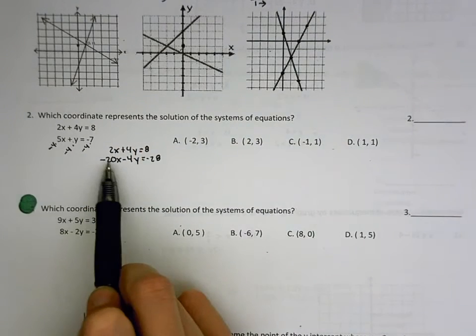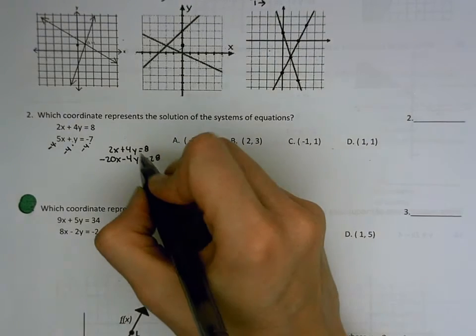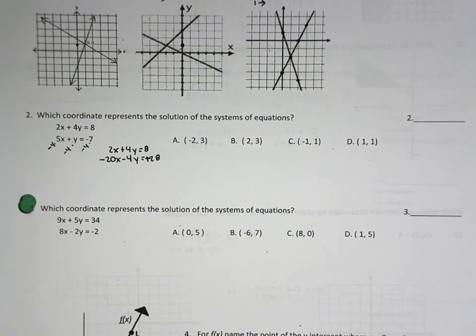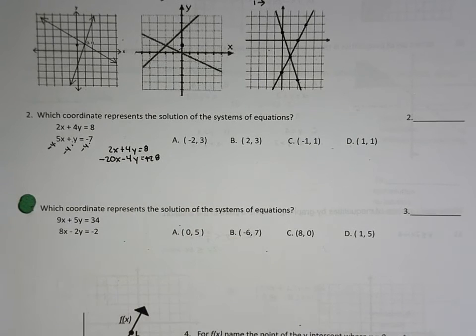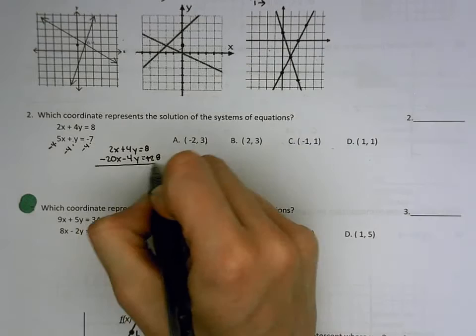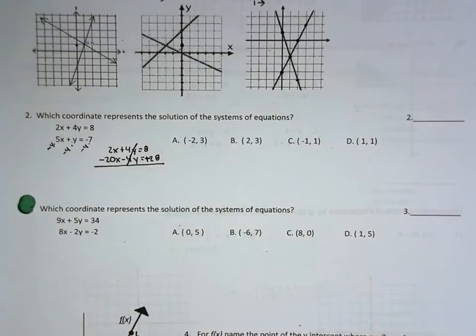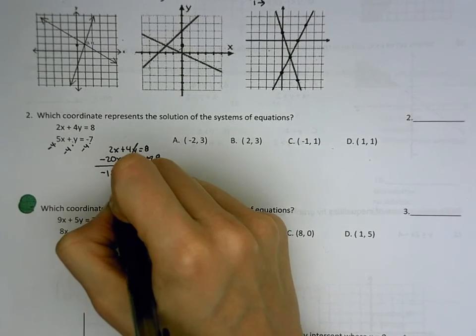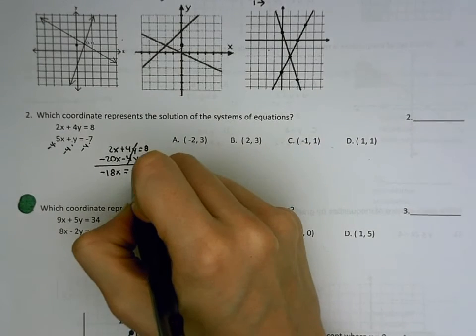-4 times 5 is -20. -4 times 1 is -4. -4 times -27, I'm sorry, that's actually +28. I guess that's why we double check our work. -4 times -7 is +28. Okay. Now that we've got our same numbers but opposite signs, we're going to add down. 4 minus 4 is 0. 2 minus 20 is -18x. And 8 plus 28 is 36.